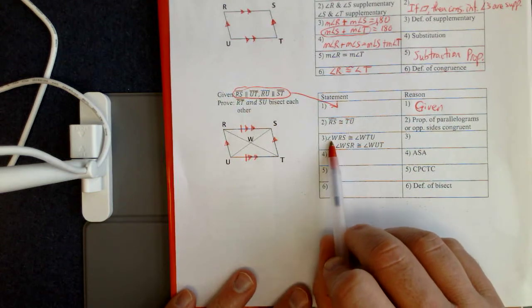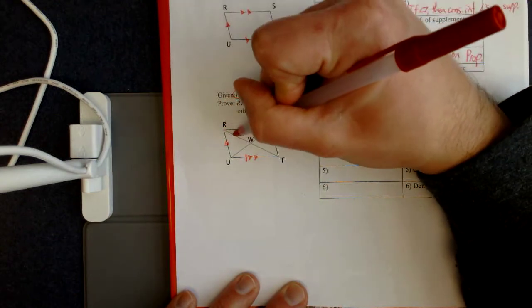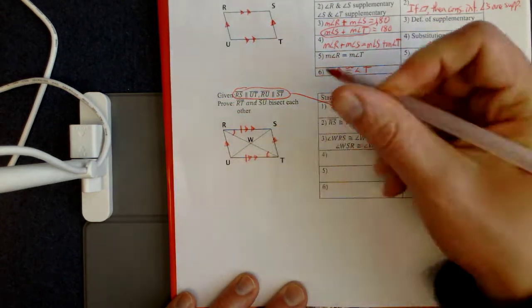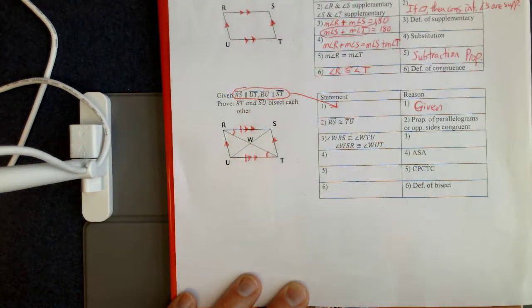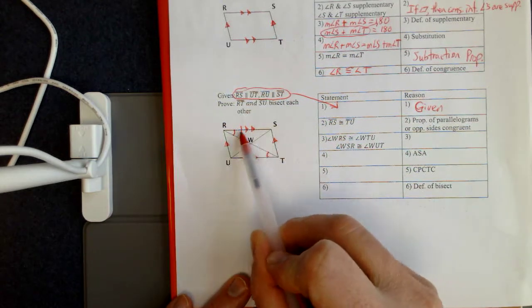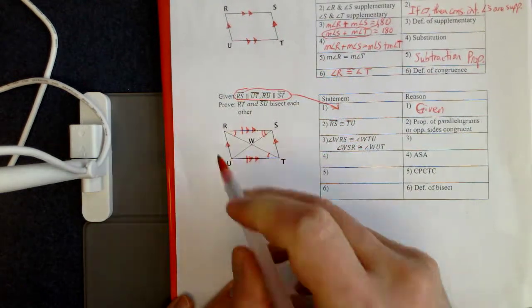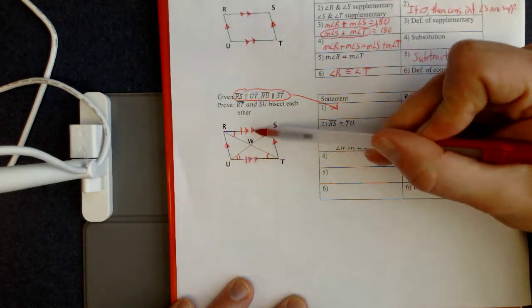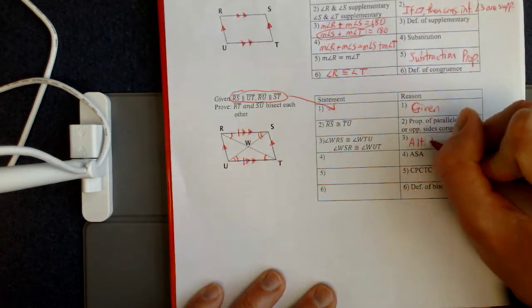Step 3, this part they put in for us, angle WRS is right here. It's going to be congruent to angle WTU, which is this angle here. If you look at those two angles, those are alternate interior angles. They're on parallel lines, which is going to make them congruent. And then the same thing's going to happen with WSR and WUT. WSR is this one. WUT is this one. They're also alternate interior angles on that same set of parallel lines. So my reason here is the alternate interior angles theorem.